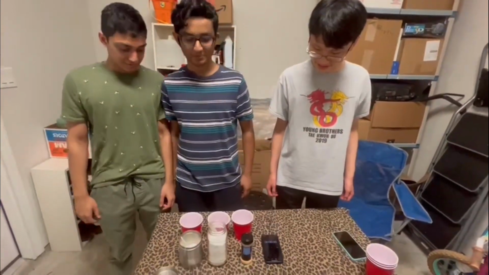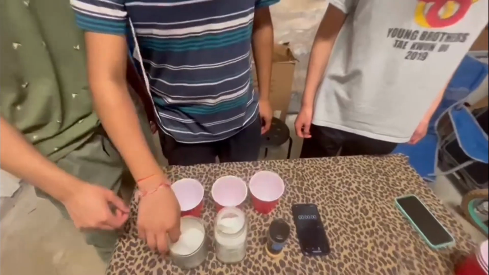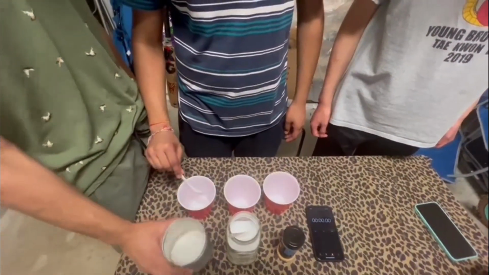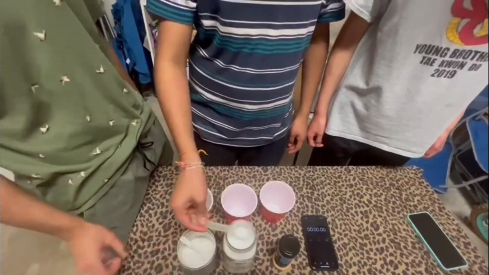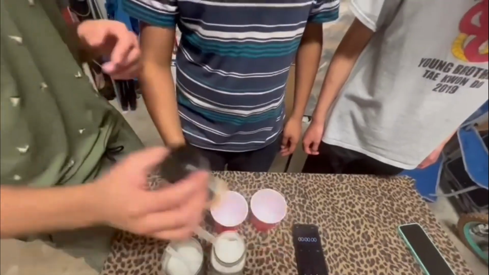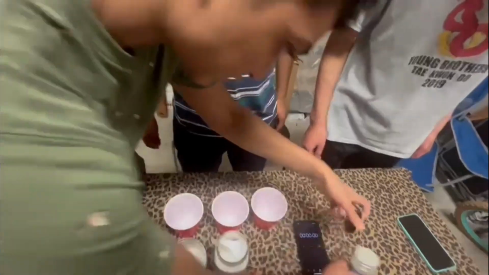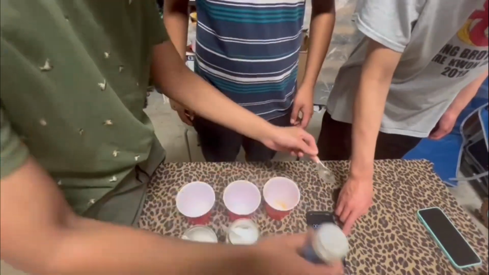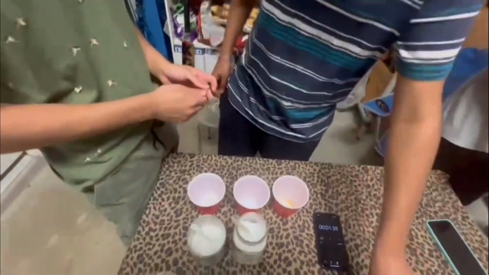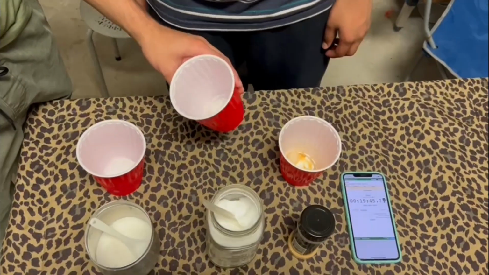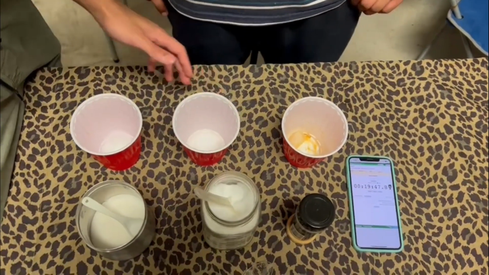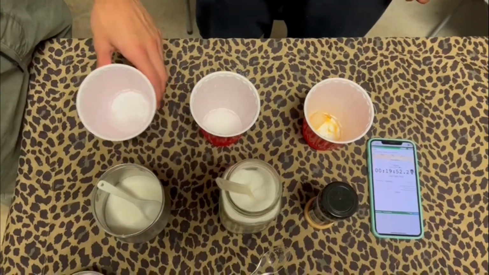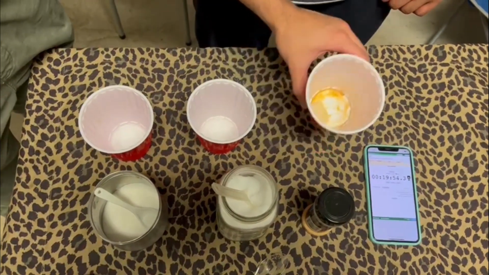This is trial number 2. Alright, so we're putting sugar on this ice cube, salt on this ice cube, and garlic powder in this one. That's good enough. As you can see, the salt is fully melted now at around 19 minutes and 49 seconds. The sugar is still medium, and the garlic powder has barely been touched.